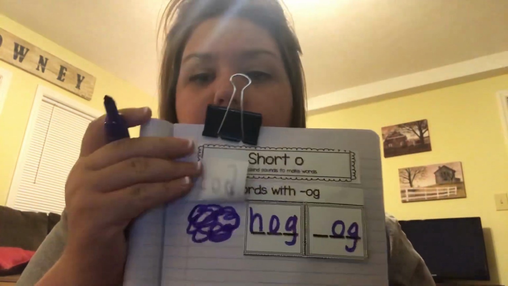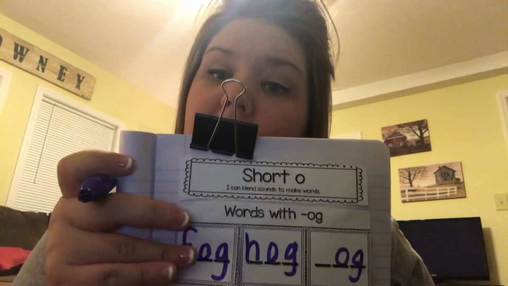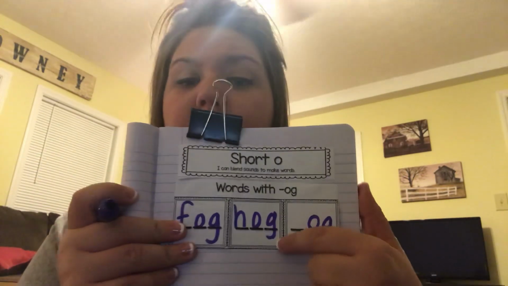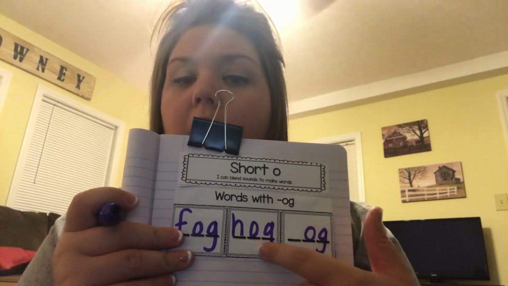Now, fog, we know, is just kind of like clouds. So guess what Miss Downey drew? Clouds. And then I put my flap back down. Then I would go to my next word and I would read hog. Hog. And I know that's another word for a pig. So I'm going to flip my flap up and I'm going to try my best to draw a piggy.